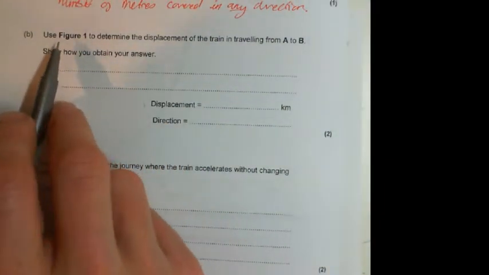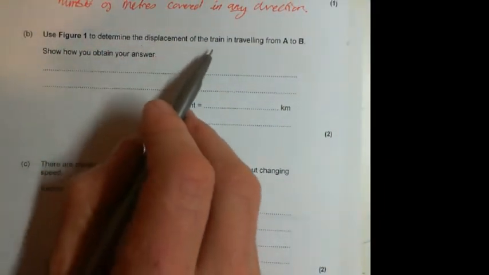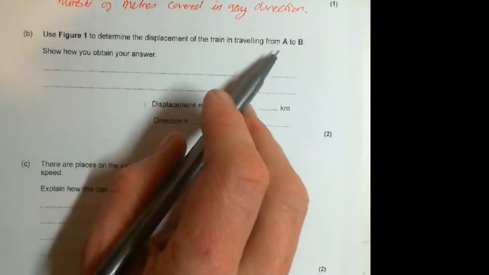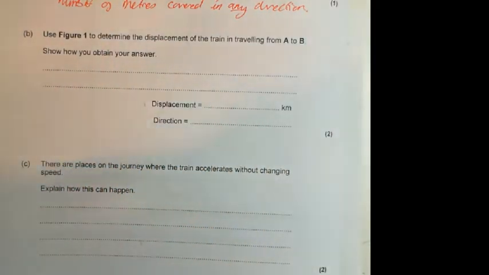B. Use figure 1 to determine the displacement of the train in travelling from A to B. Okay, and they've given you a nice little scale there. 1 centimetre equals 5 kilometres. So, I should really have a ruler. I don't have a ruler. Maybe I do.